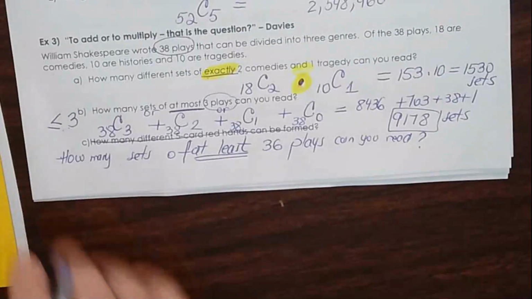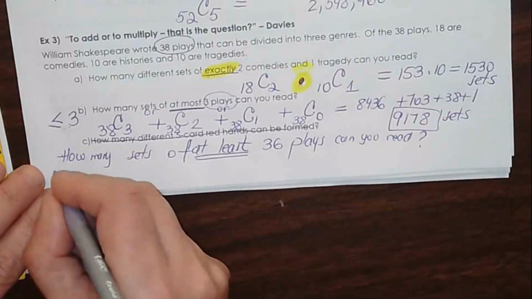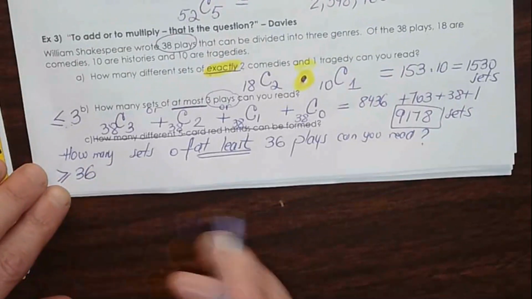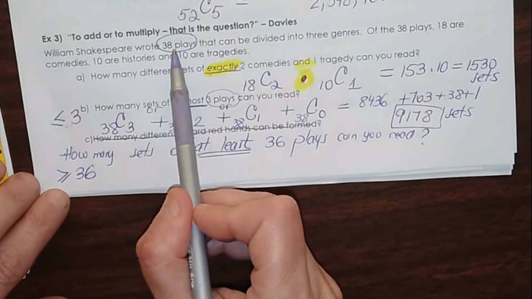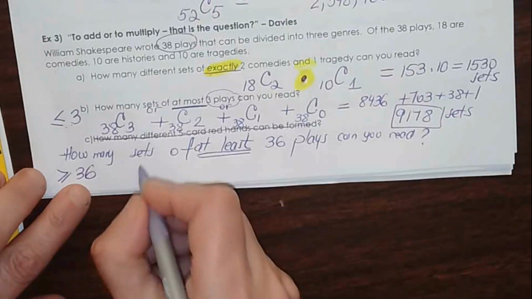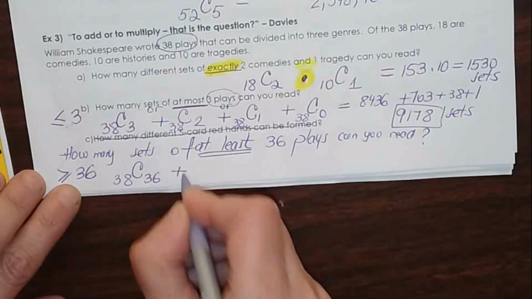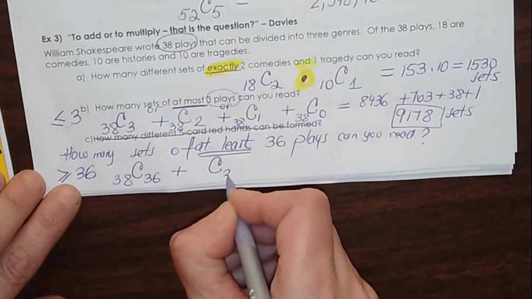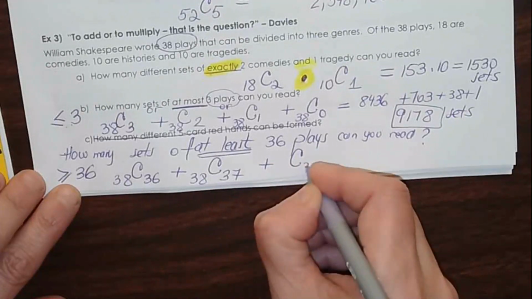So what's at least? Greater than or equal to 36. Okay, so at least 36 plays out of 38. So I can choose to read 36 out of 38, or I can choose to read 37 out of 38, or I can choose to read 38 out of 38.